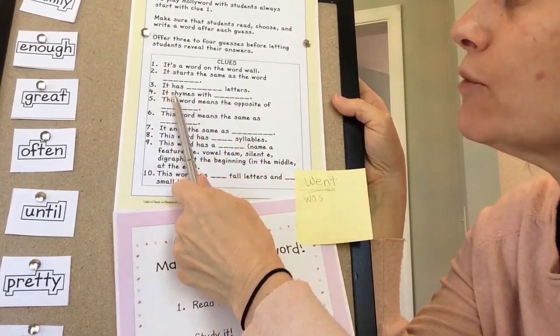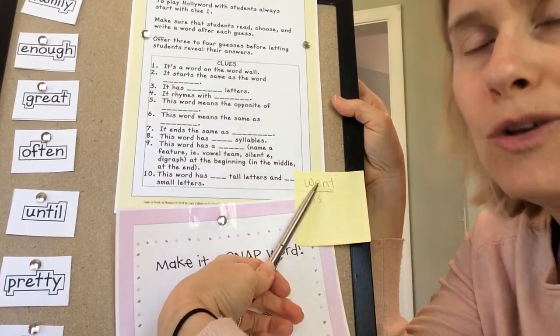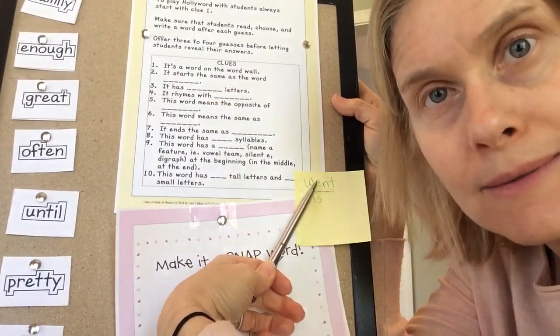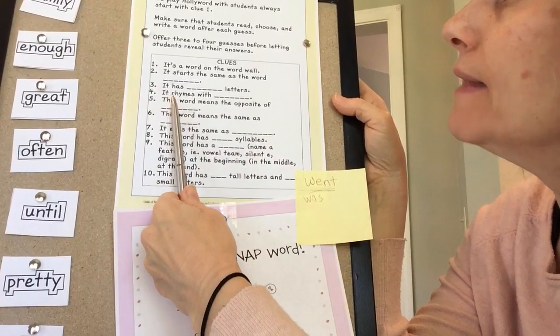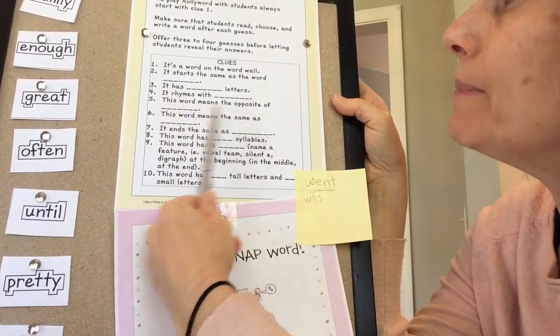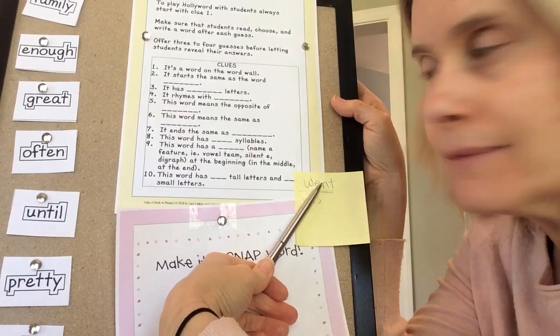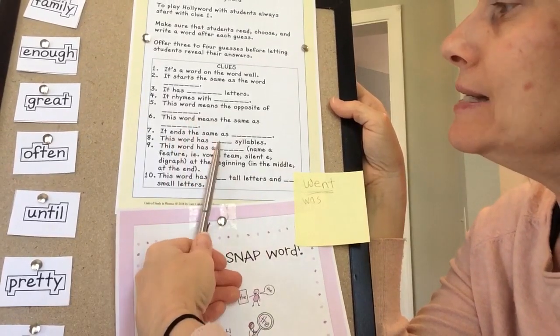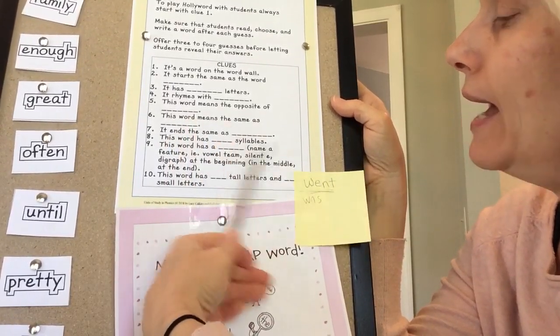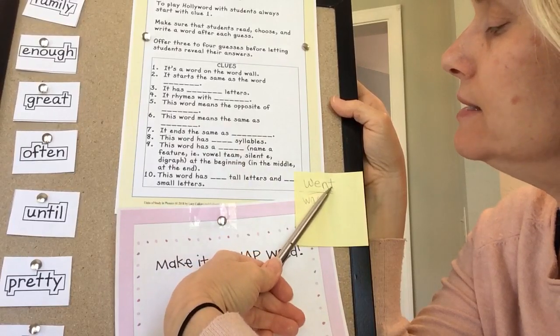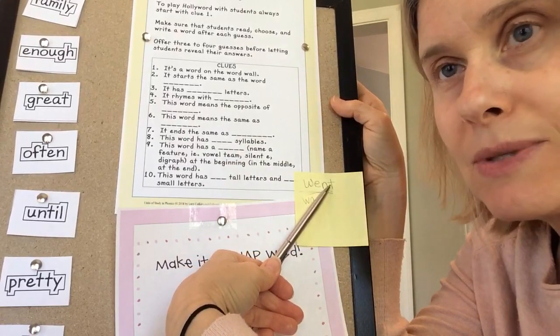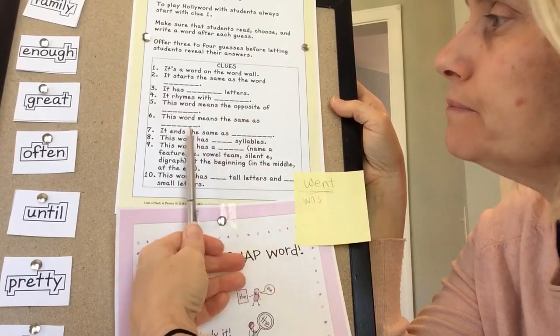Then the next one says it rhymes with "went." You could say it rhymes with the word "sent," right? Then this says this word means the opposite of "went." The opposite of "went" would be "stay," right? It ends with the same letter as, so I have to end with the T, so it ends with the same letter as the word "cat" does.